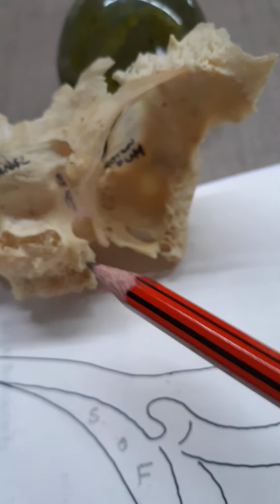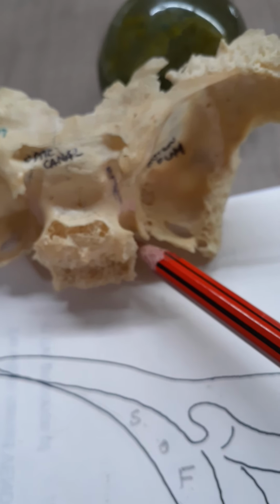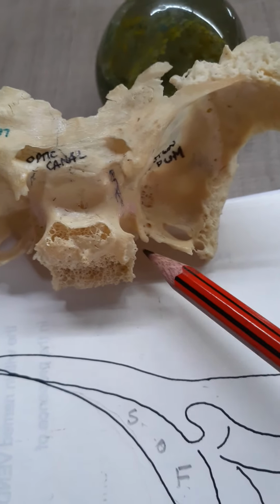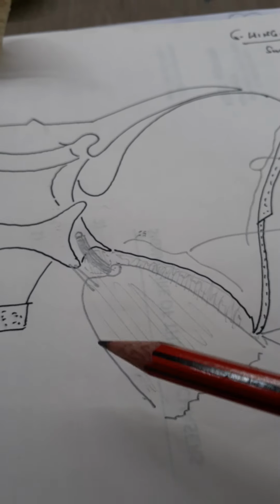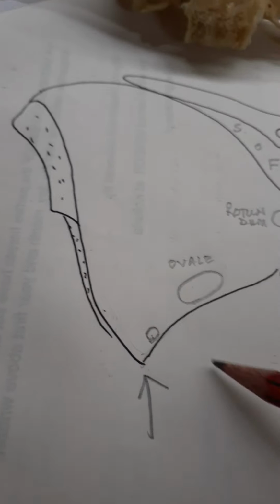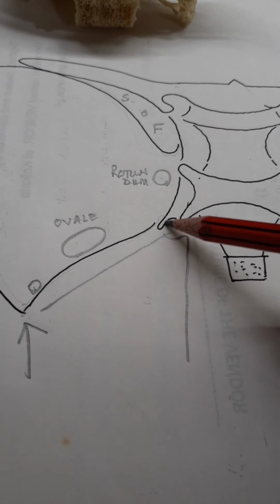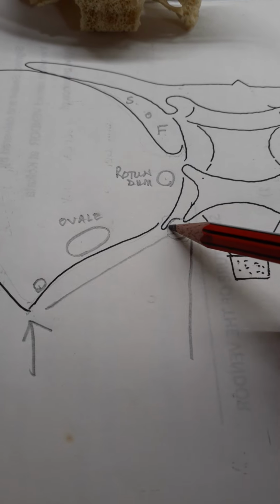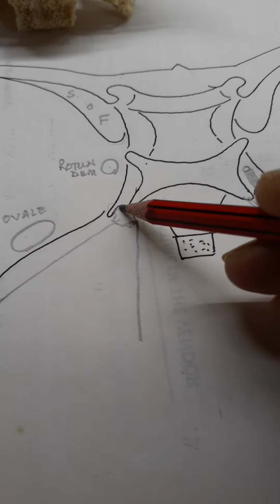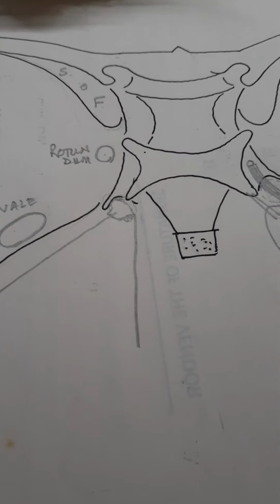Only in the sphenoid we cannot see the foramen lacerum. When the petrous part of temporal bone comes to meet, then only it makes the foramen lacerum with the lacerated margin.